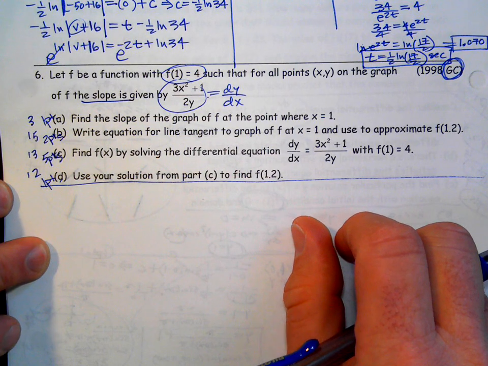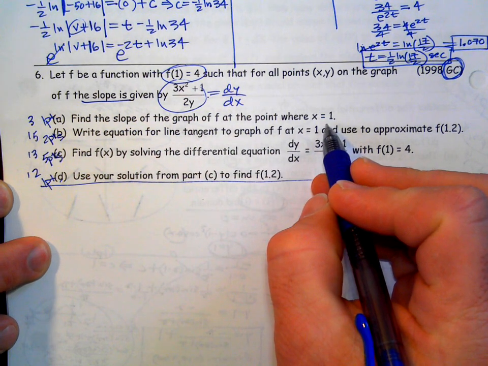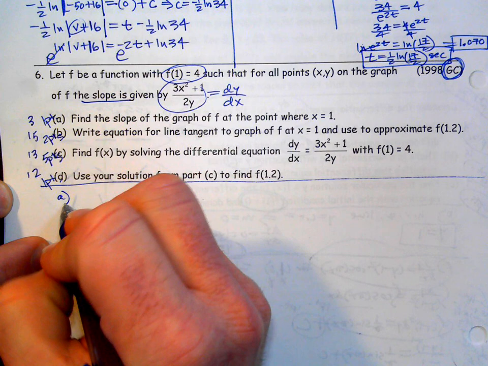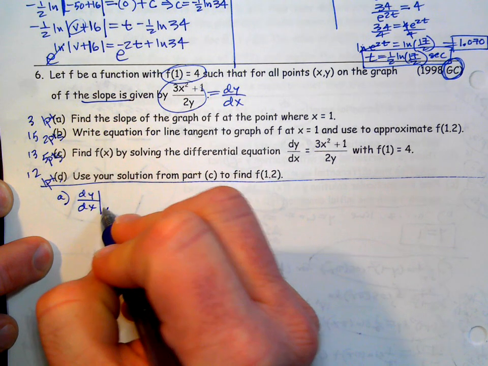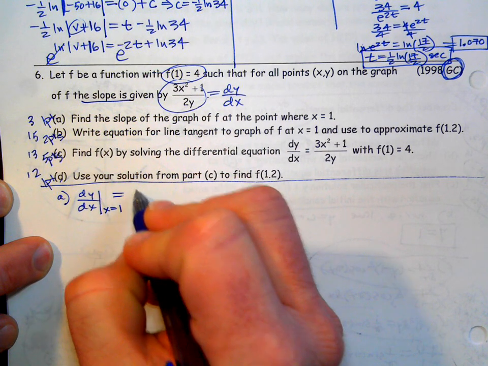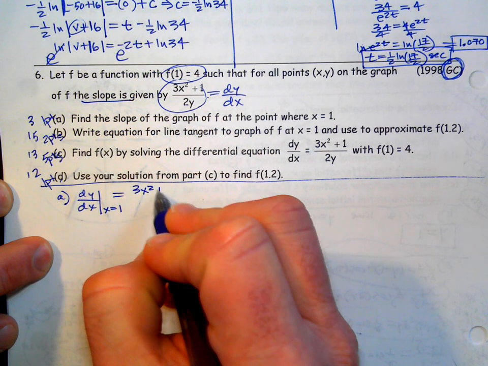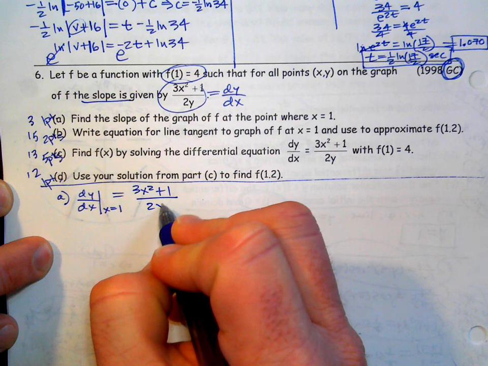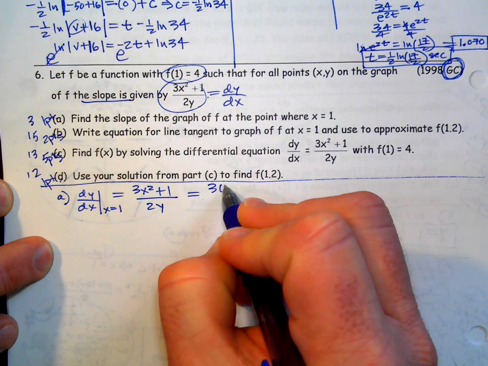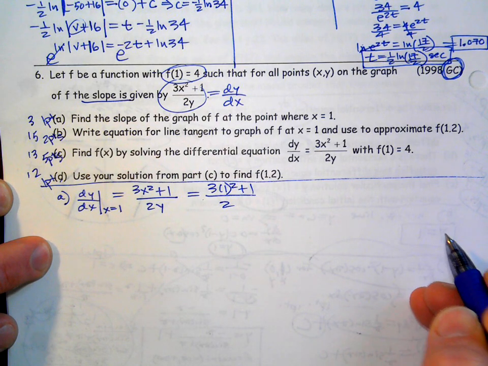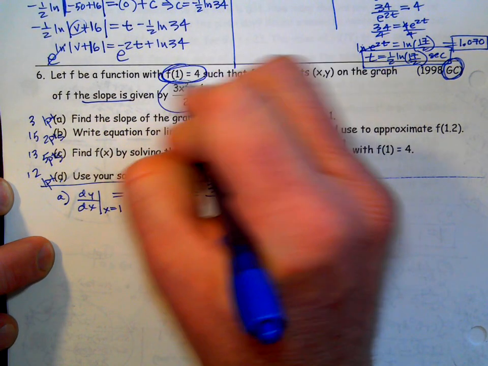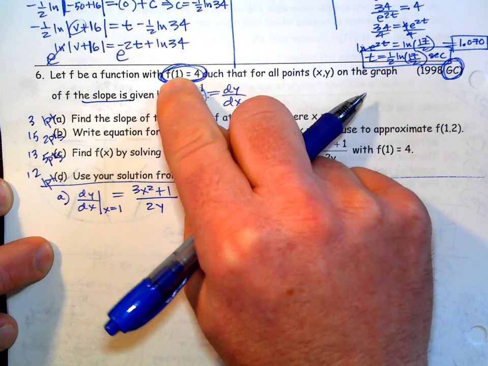Okay. Find the slope of the graph. Oh my gosh, guys. They gave you the slope, and they want you to find the slope when x equals 1. Now, this is the slope. So you're like, okay, cool. I'm going to plug 1 in for x, but what do I plug in for y? I don't know what y is. Yes, you do. When x equals 1, y equals 4.